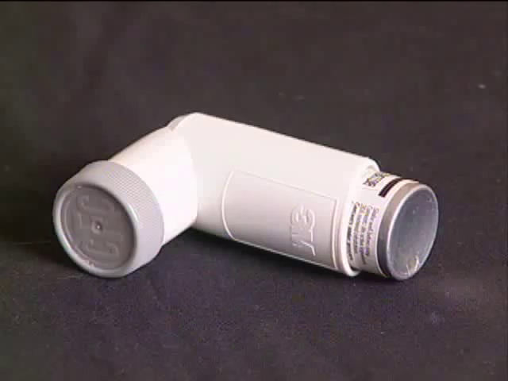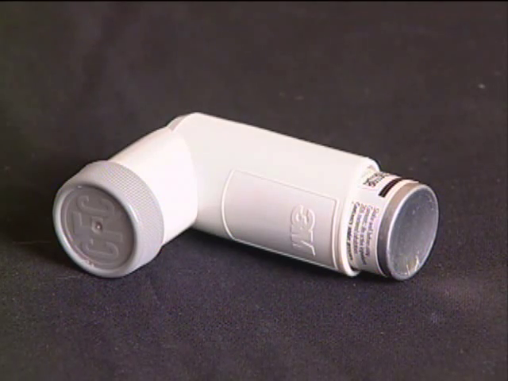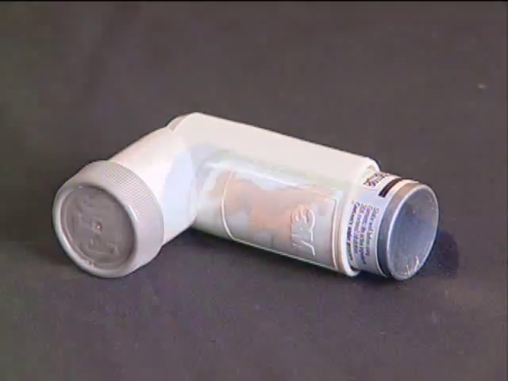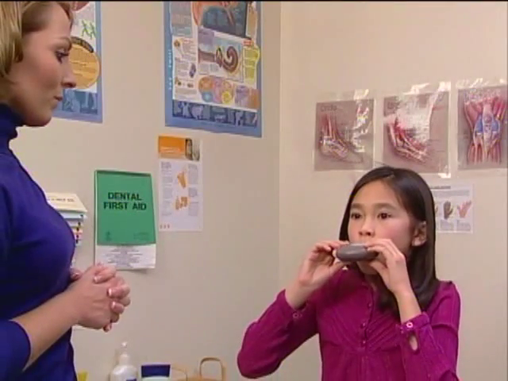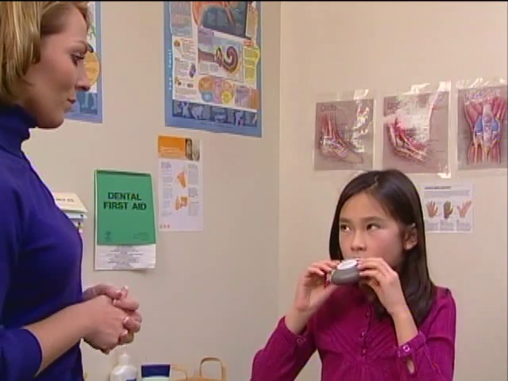Current state law allows children to self-carry their own inhaled asthma medications with the approval of the child's parent, health care provider, and the school nurse. Even though these children will be responsible for administering their own inhaled medication, it is important for staff to know that these children have asthma and are carrying their own medication.